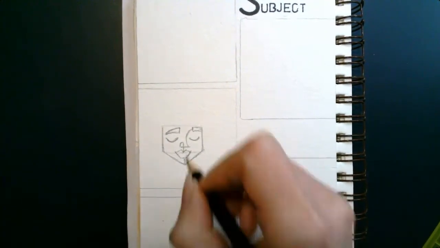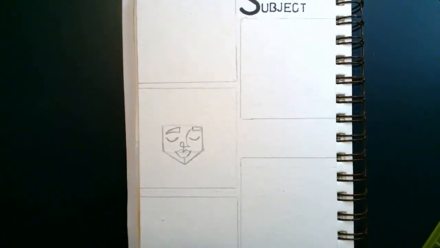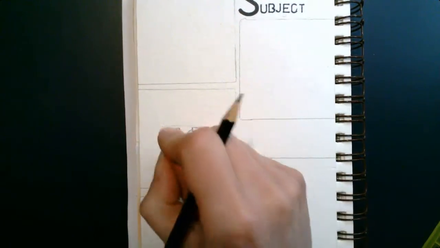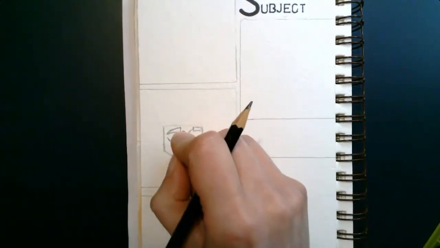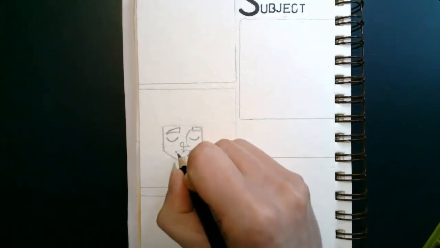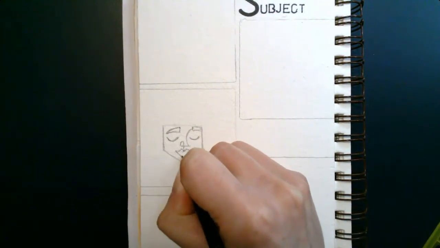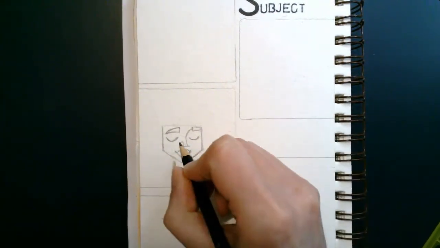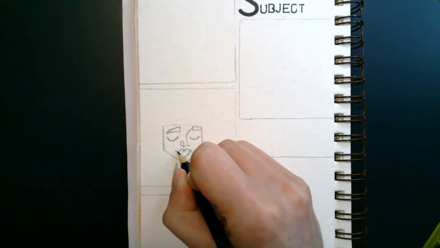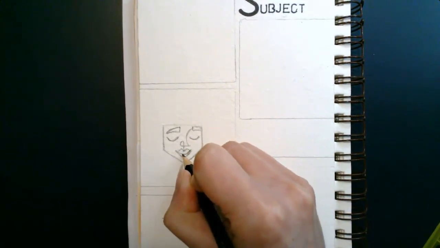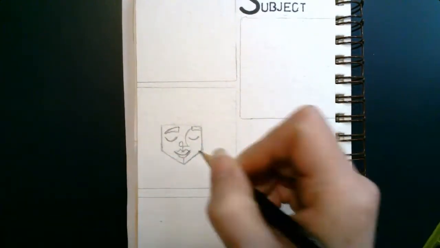Okay. I am going to use my eraser to pull out this line and this line, so that guideline we had in before. I'm going to go into my artwork and draw in the curve of the mouth. Okay.